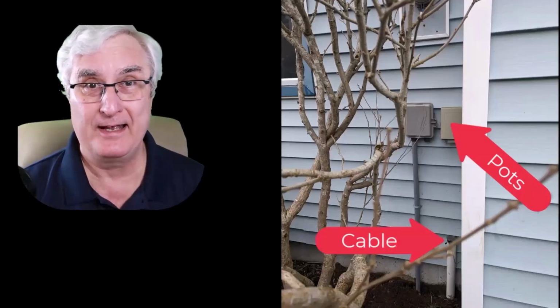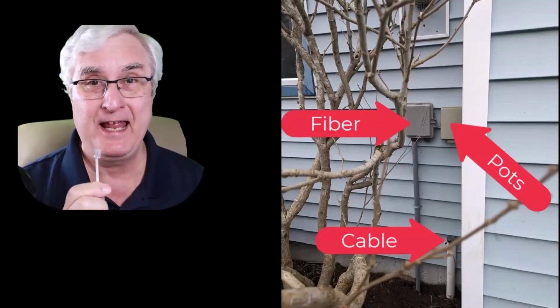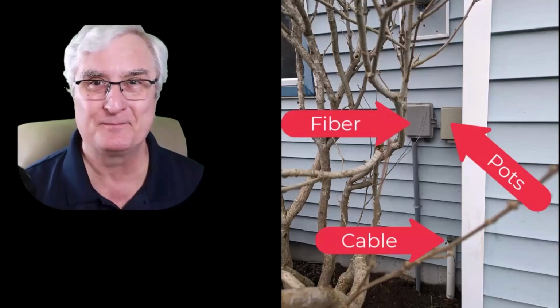What determines what type of phone you have is what the other end is plugged into. And let me explain why that's important. So how are you going to know what this is plugged into? Let's look at the side of my house. Well, in this diagram, you can see plain old telephone service or POTS line outlet. You'll see cable outlet, and you'll see a fiber outlet. Well, this could be plugged into any one of those three. Let me explain how that is so different.